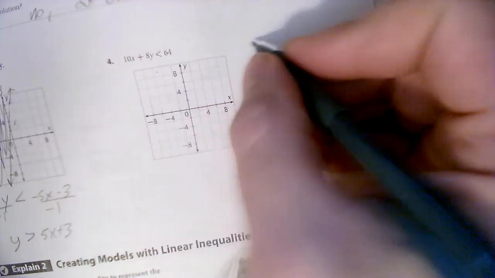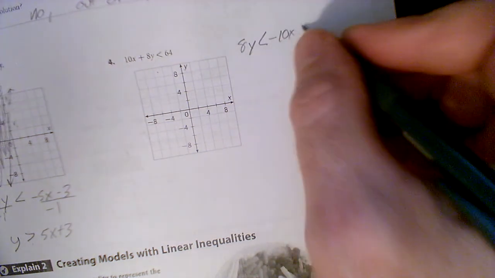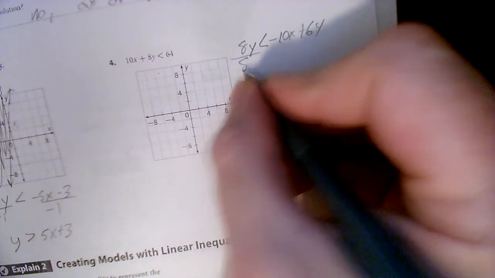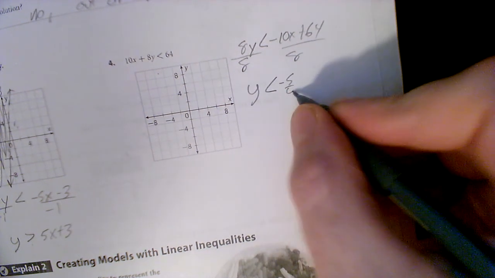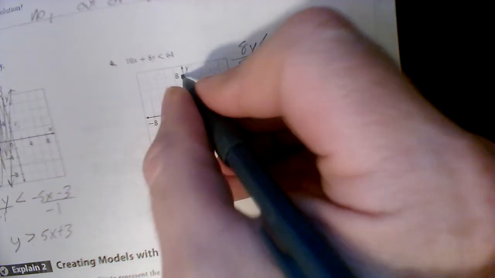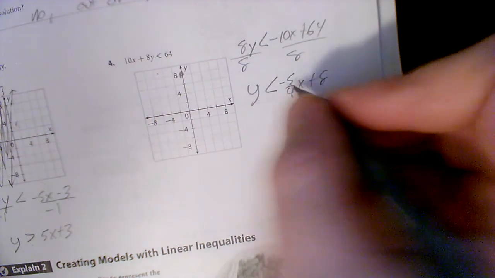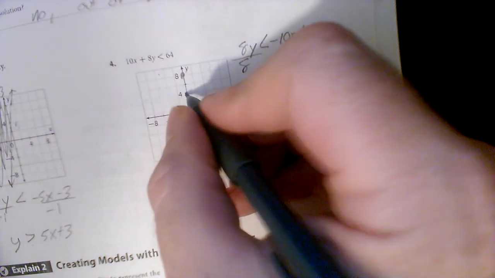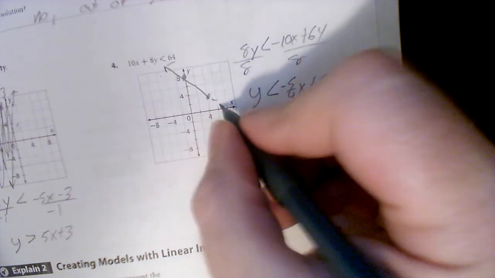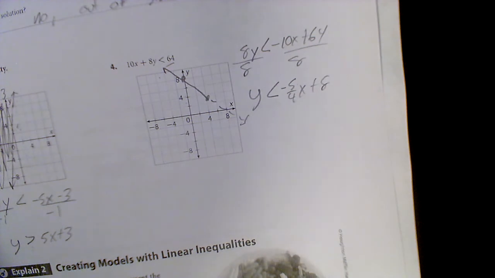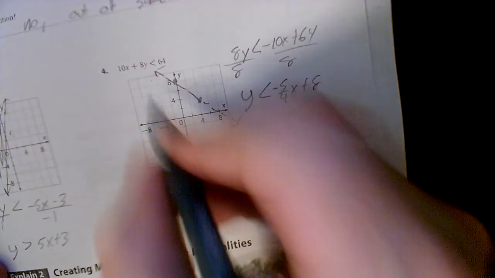I'm going to go right here. We're going to subtract 10x, and I got 8y is less than negative 10x plus 64, and we divide by 8. We don't have to switch the sign because we didn't divide by a negative, and I get negative 5/4 x plus 8. 8's right here. I go down 5, right 4. What was that? 2, 4, 5. Right 4, right there. I should have used a dash line. I'm going to use it on this side. Should have used it on this side too. Alright, dash line. It says less than, so we shade down again.